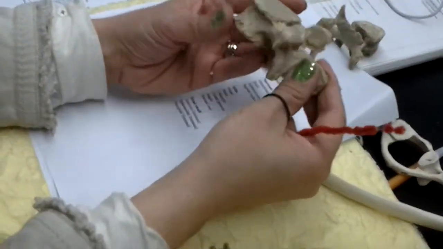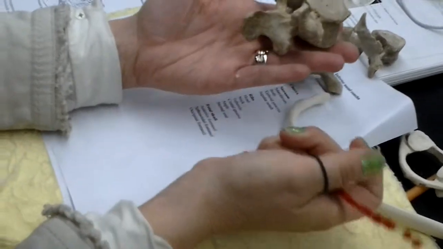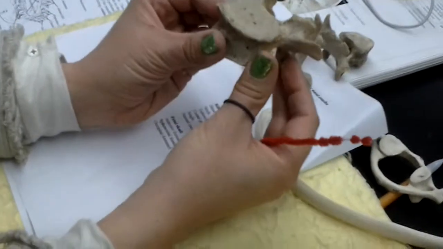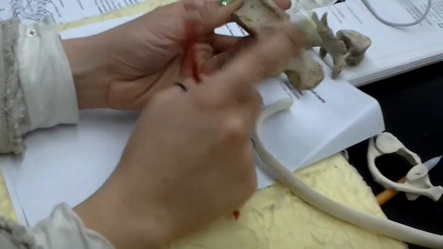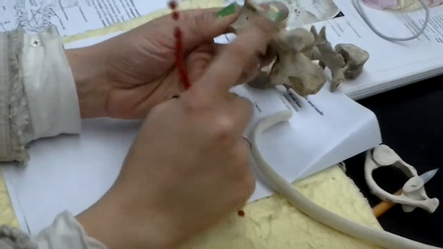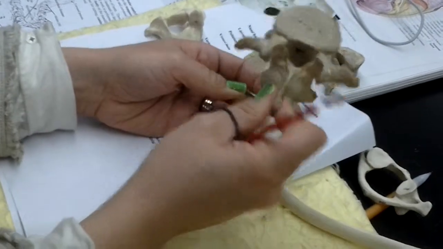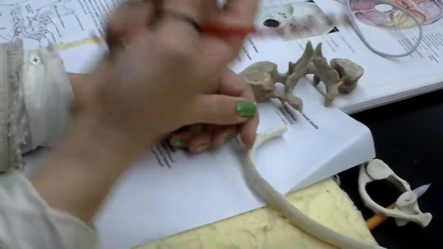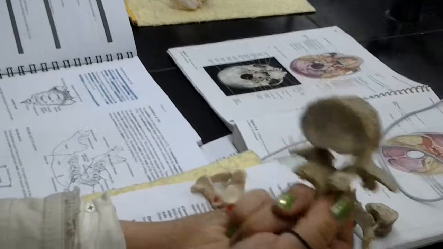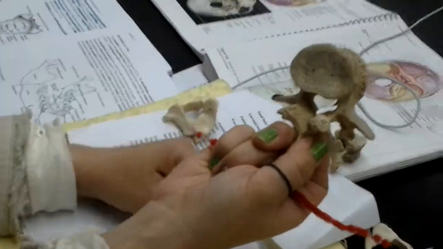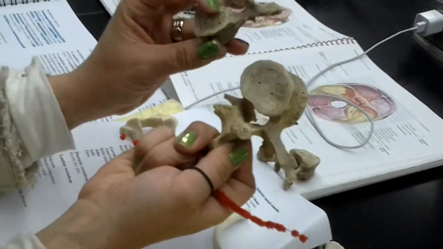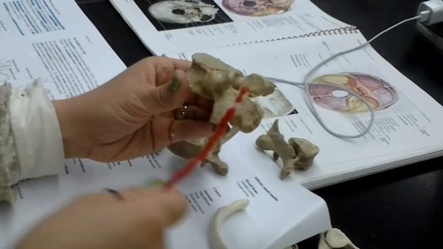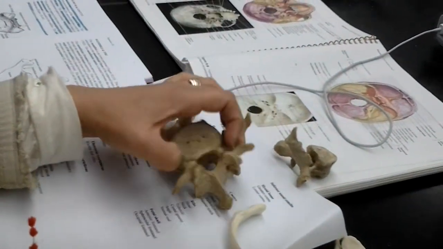All right, so how do you tell you're looking at lumbar? Again, the ears aren't pierced. I don't see any kind of facet on the side. And it's pretty big and chunky. Big body, because that's holding the majority of your weight, supporting the upper half of your body. Look at how big the bodies are for thoracic and lumbar. So process of elimination, basically. Okay, next.